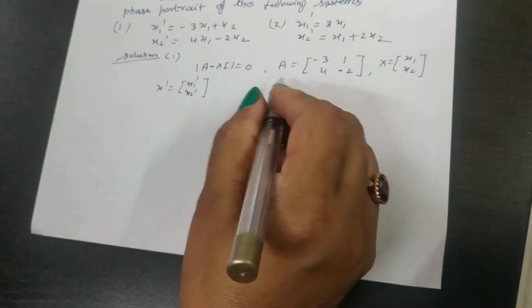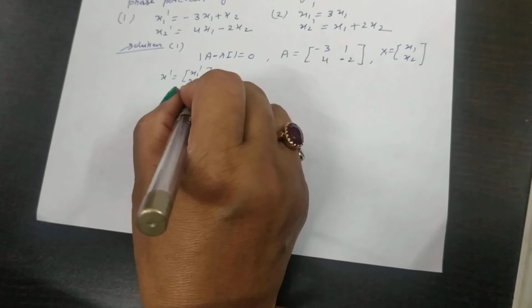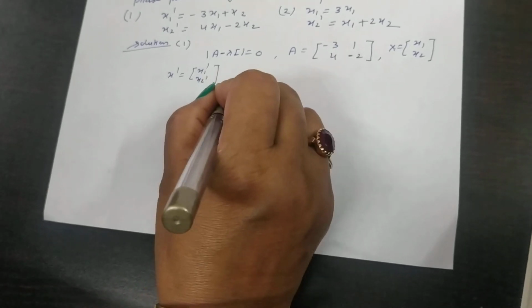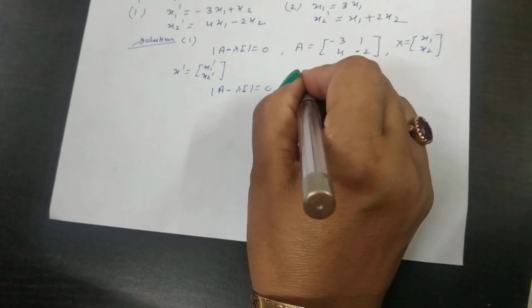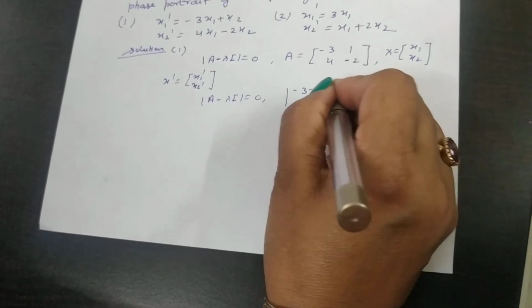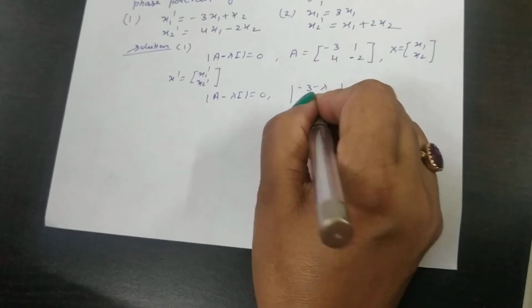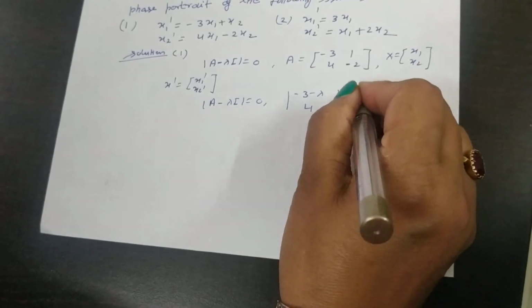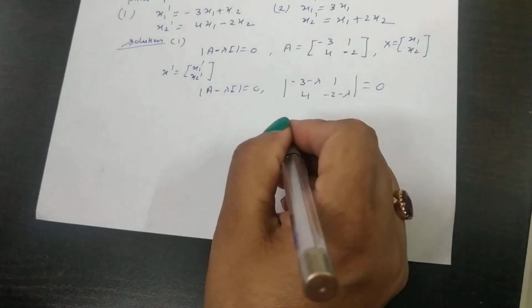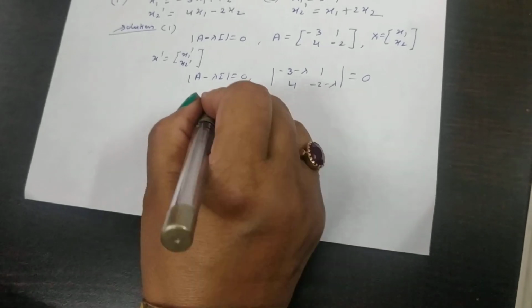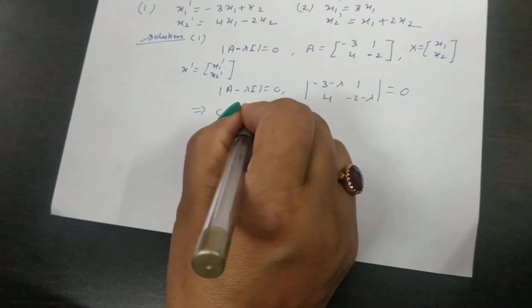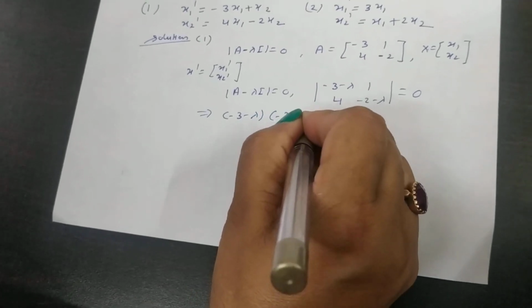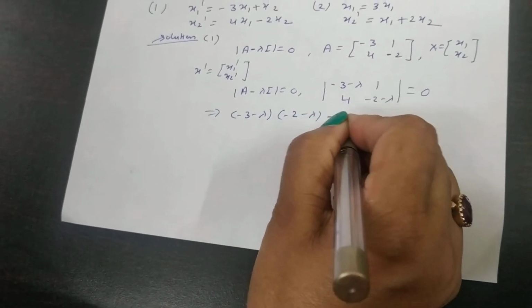Substituting, the determinant of A minus lambda I is equal to 0. So you see minus 3 minus lambda, 1, 4, minus 2 minus lambda is equal to 0. You can solve this. If you solve, this implies that minus 3 minus lambda times minus 2 minus lambda minus 4 is equal to 0.